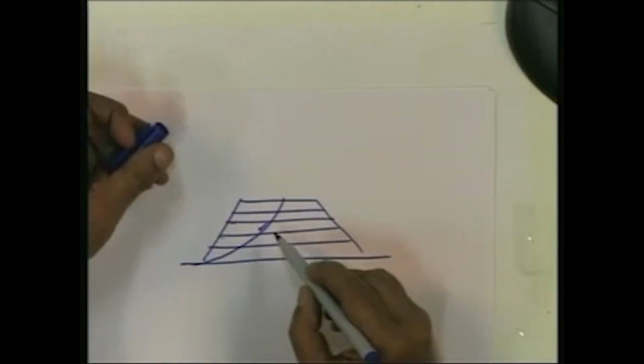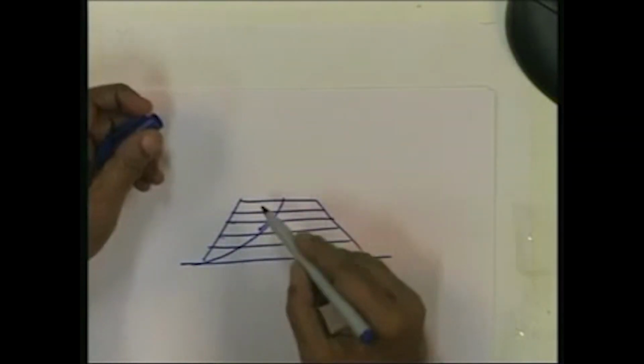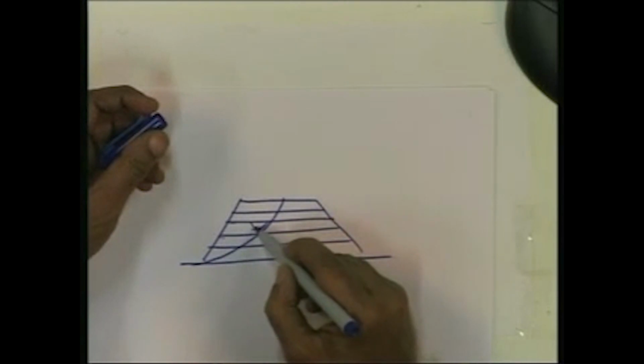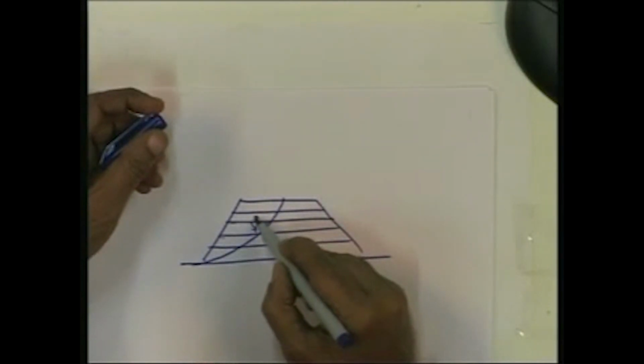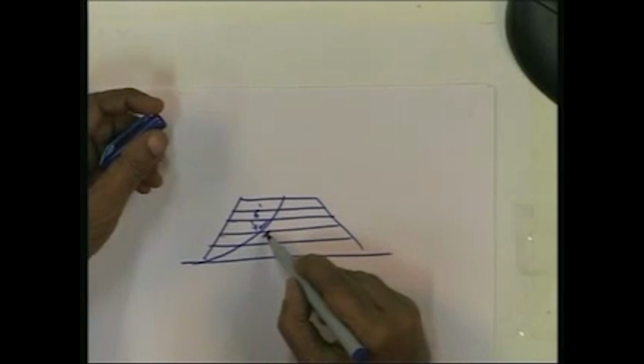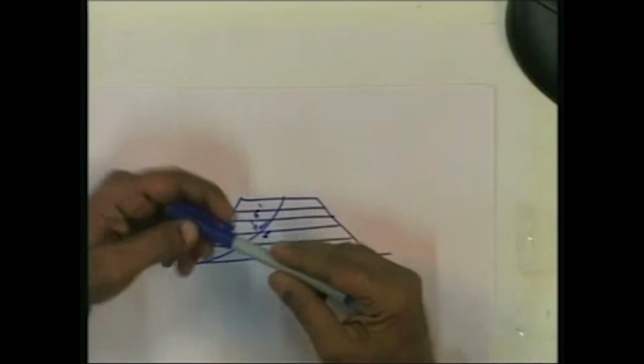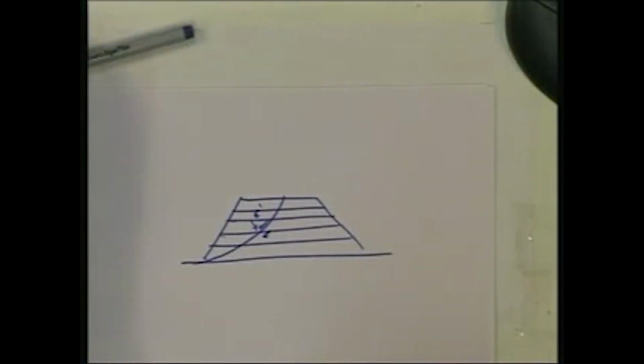Why does the shear resistance come down? It is because these pore pressures produce a net effective stress which is very small, due to which the resistance that is created is also small. This kind of failure is a short term type of failure.